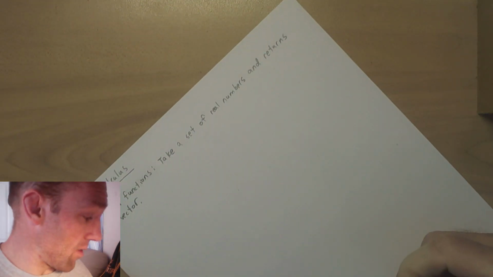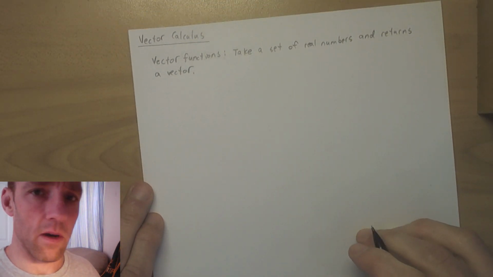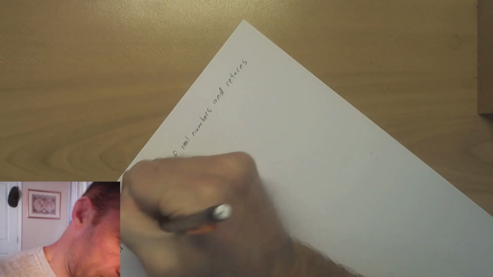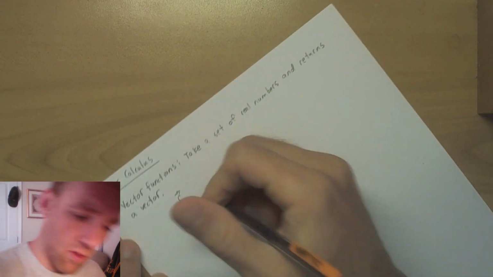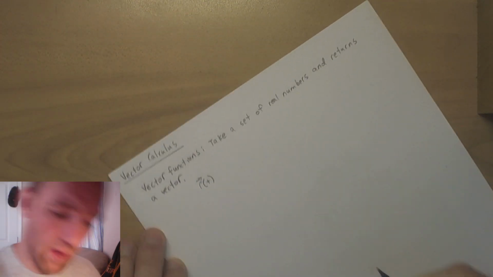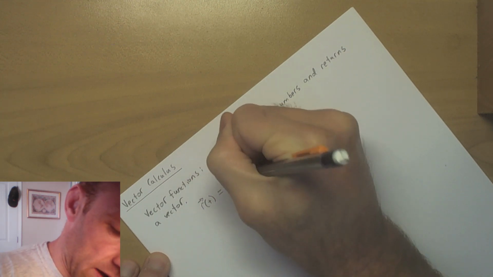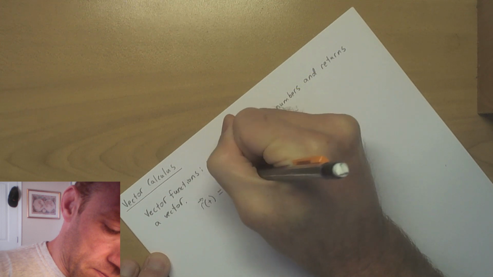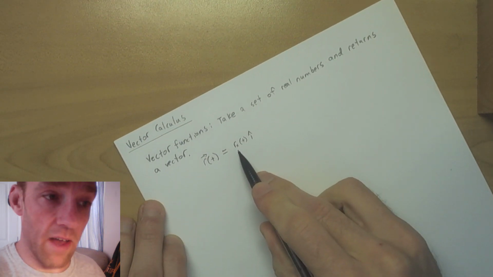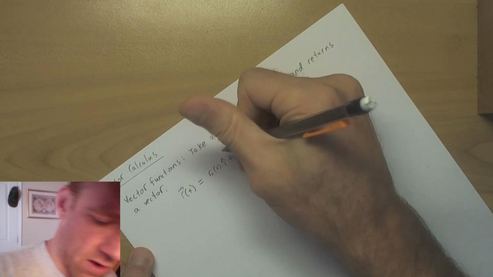Okay, and the biggest example we're going to be dealing with is the position vector, and its derivatives. The position vector is often expressed as a function of time, and in Cartesian coordinates, it'd be given by a set of scalar functions multiplied by their vector components, or the basis vectors.